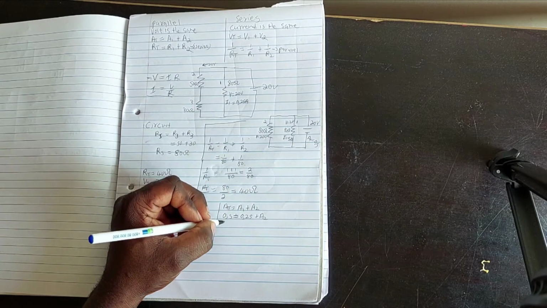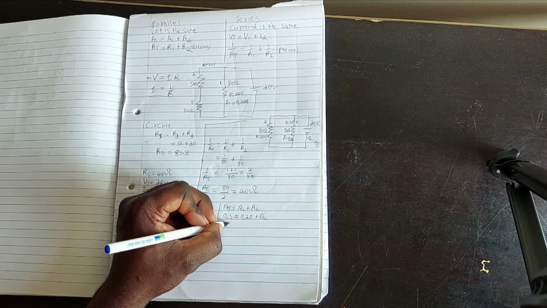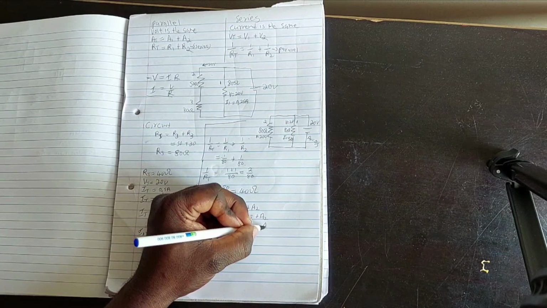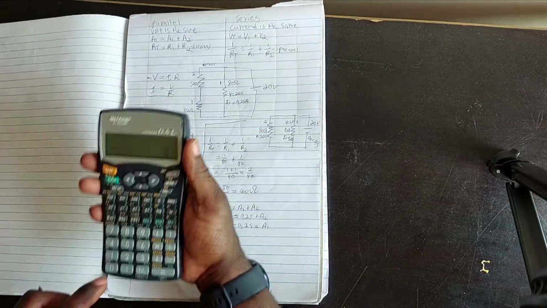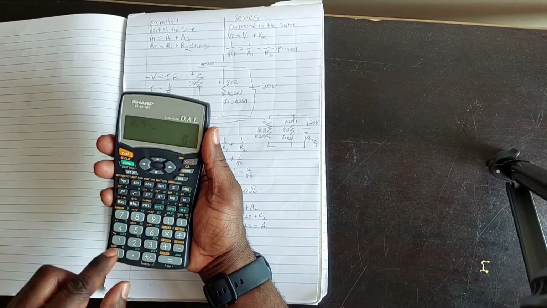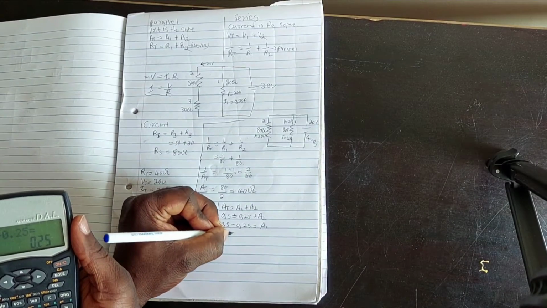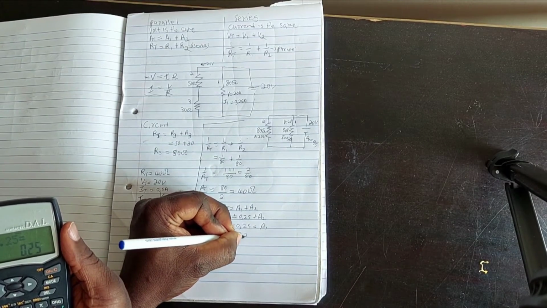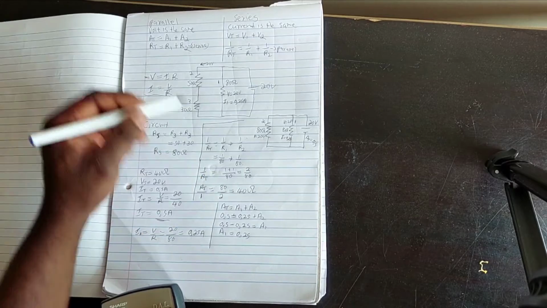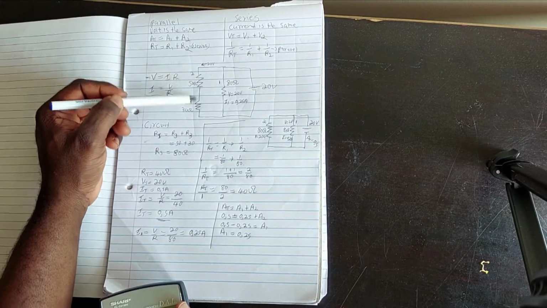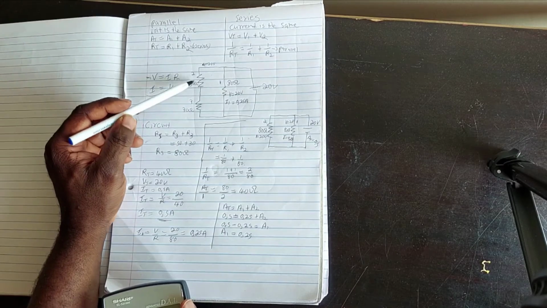If we check, this is gonna be 0.5 minus 0.25 equals A2. If we use the calculator, 0.5 minus 0.25 equals 0.25. So we know that the current coming to these two is 0.25.